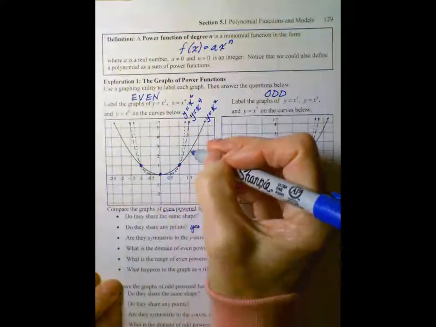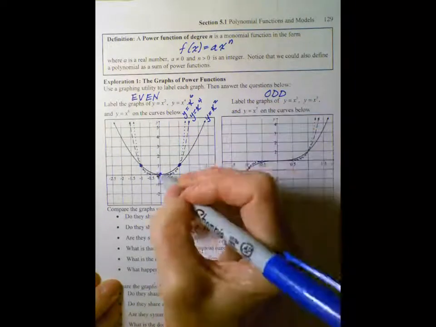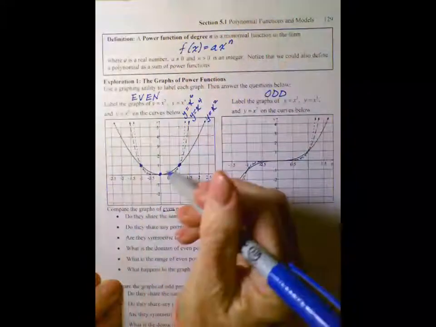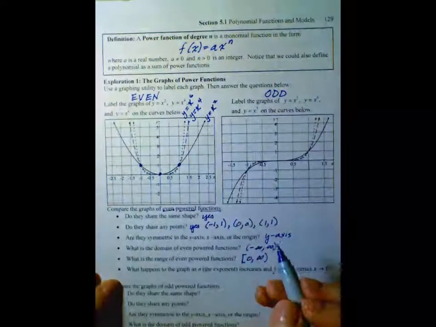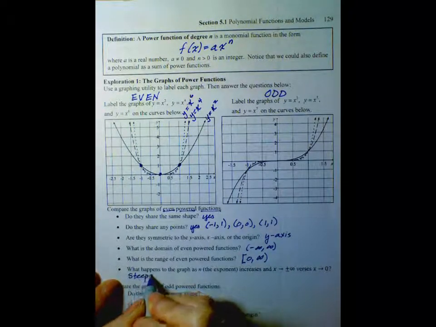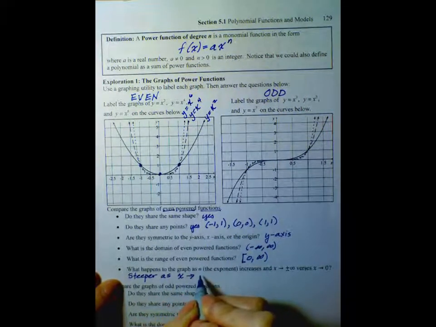Here it's kind of sloping, but as we go out further to positive infinity, we see our x to the 4th being steeper, and x to the 6th even steeper. So it is steeper as x goes to positive or negative infinity.